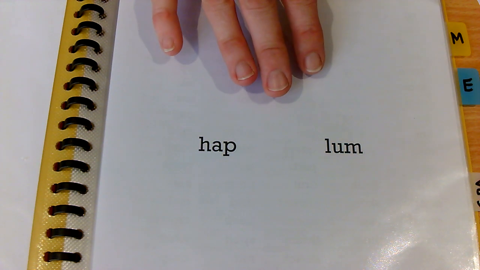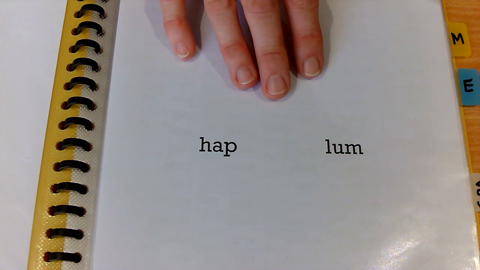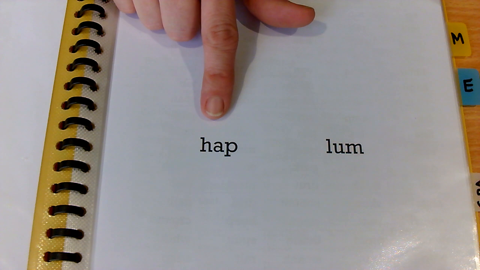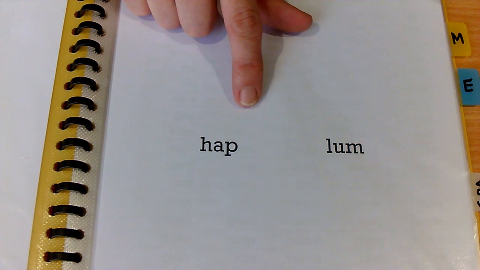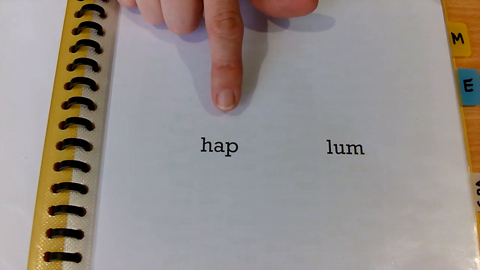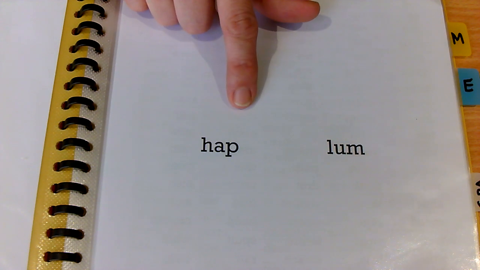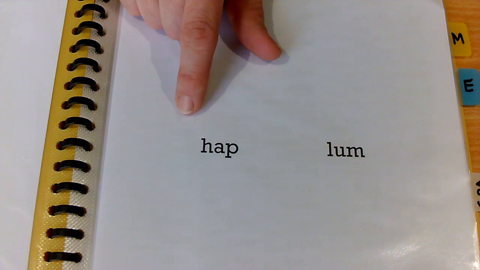This is how it would sound to the student. Look at this word. It's a make-believe word. It's not real. Watch me read the word. App, hap. I can say the sounds of the letters, app, or I can read the whole word, hap.